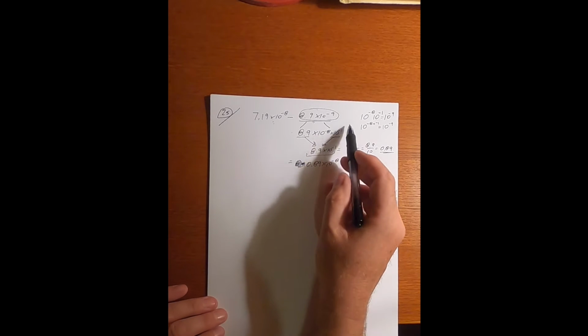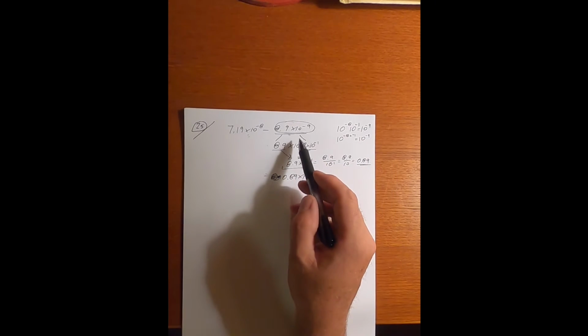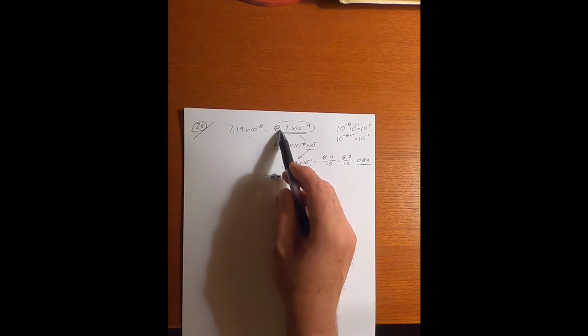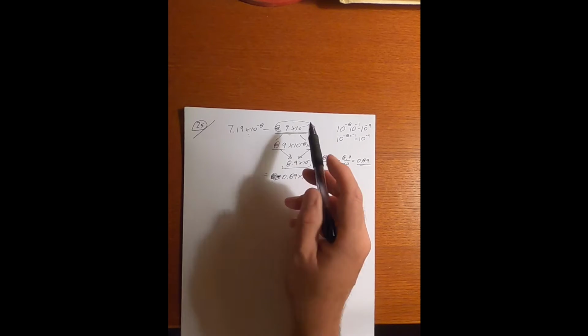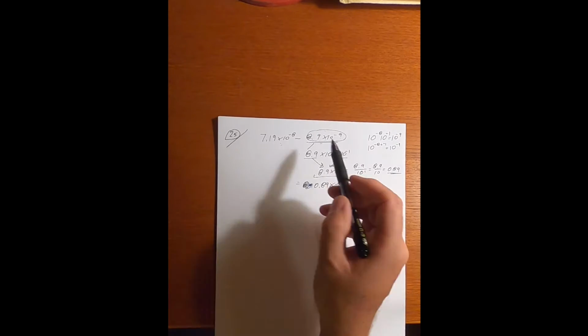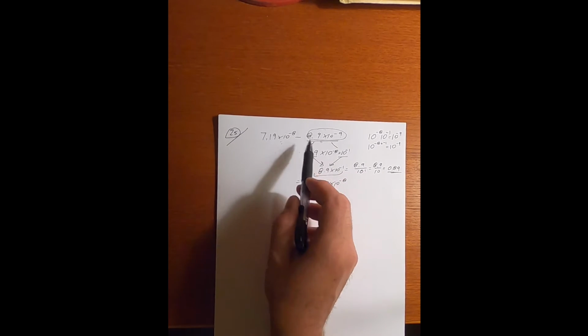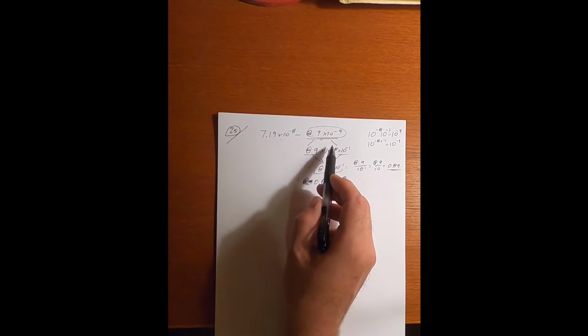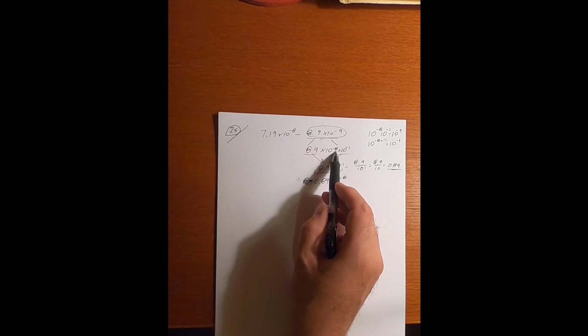Let me go over that again. 8.9 times 10 to the minus 9 is really the combination of these two, and I'm trying to get the exponents to be alike. You can't add or subtract these unless these two parts are the same.